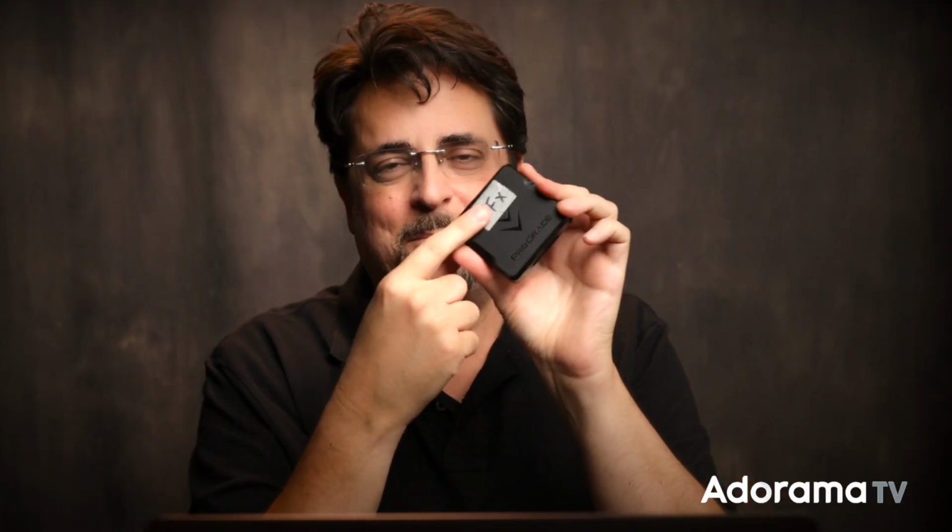I label them because I have multiple readers and they all look the same unless you look at the slot on the front. So when I pull them out of my bag, I want to know which is which. This is my CFexpress reader. So I'm just going to hook that up with a USB-C cable right to my computer.